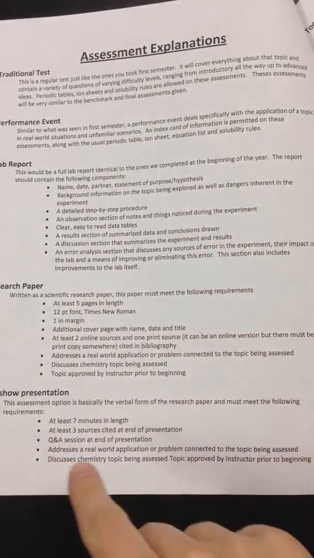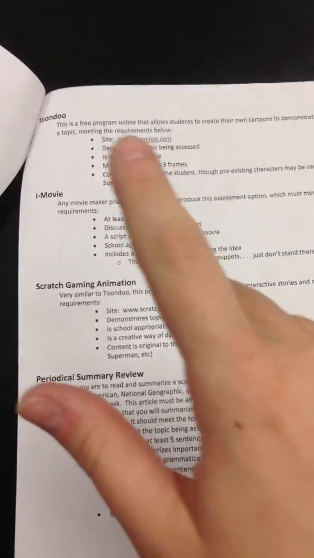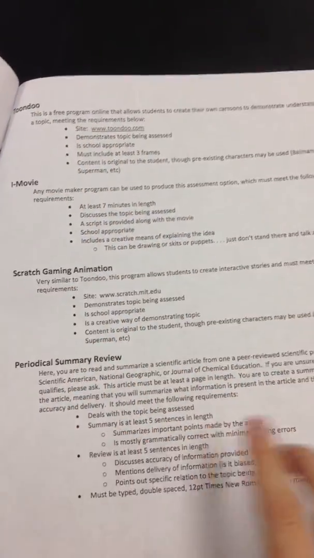This paper also has... so I can focus a little better. There we go. This paper also has detailed instructions of exactly what each assessment needs to go by. So again, there's no surprises.